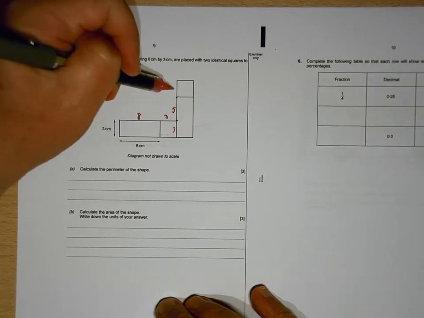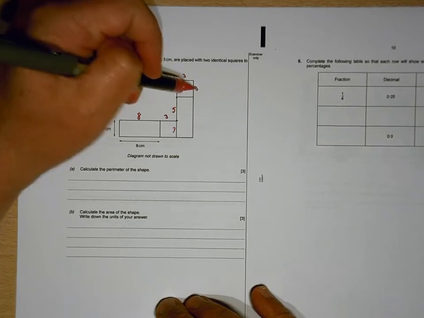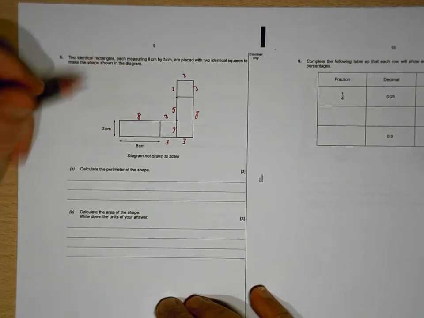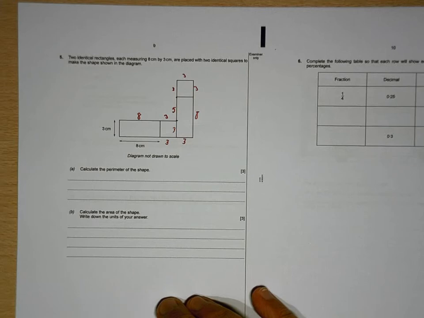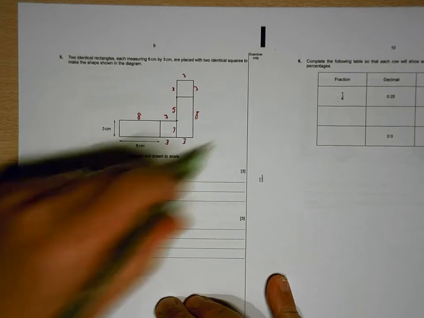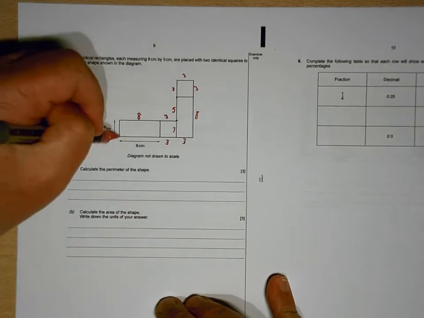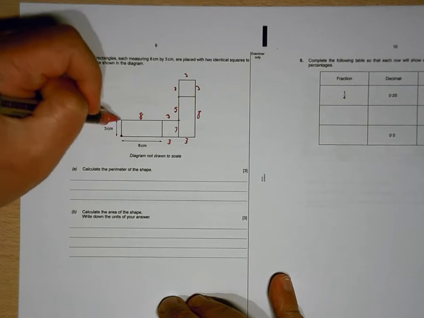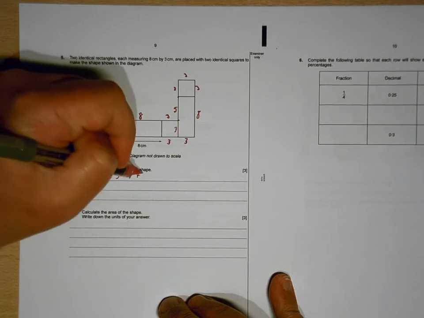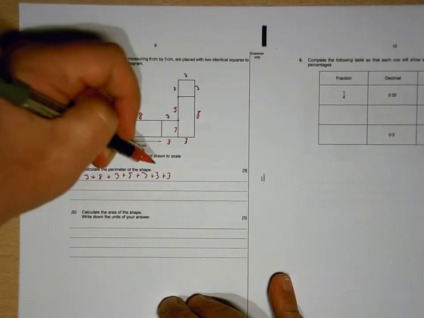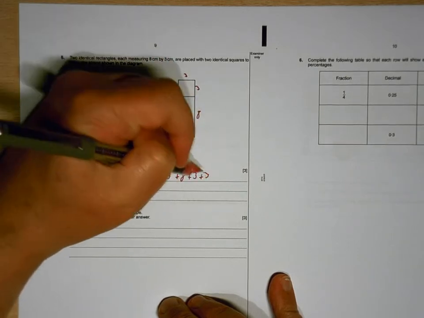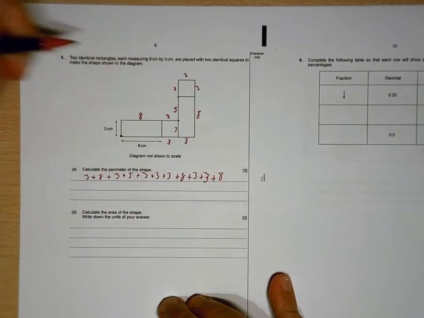So it's 5 from there to there, then it's 3, then it's 3, then it's 3, then it's 8, 3, and 3, and 8. So you can add all those together, or you can make life a bit easier for yourself by adding them together first, but we'll leave them like that. So if that's my starting point, I'm going to go 3 plus 8 plus 3 plus 5 plus 3 plus 3 plus 3 plus 8 to get to there, plus 3 plus 3 plus 8.